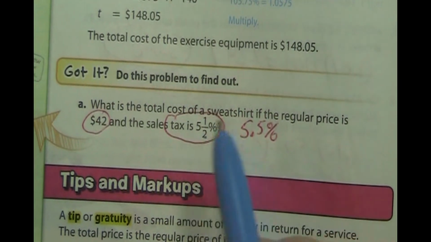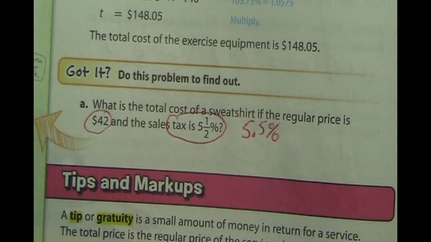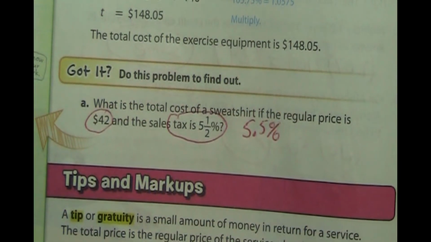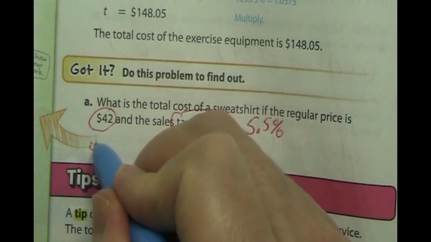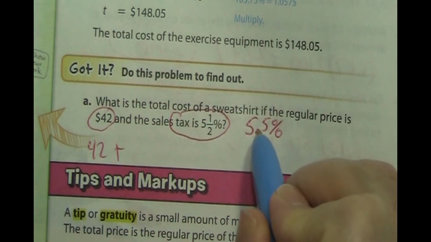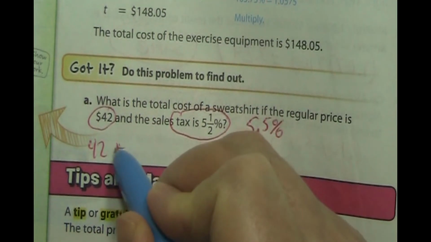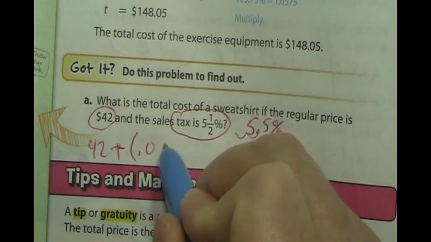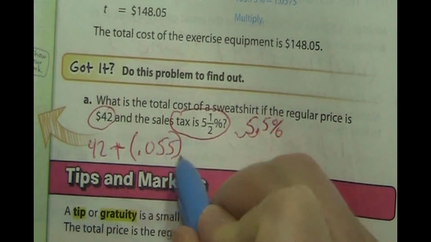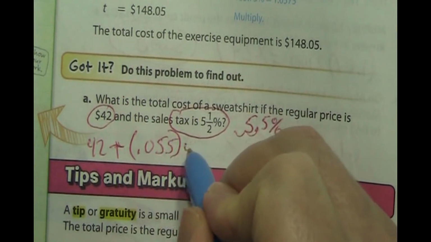All right, so we have $42 plus 5.5% of $42. So you could do this two ways. You could say 42 plus, now move the decimal over twice, 0.055. See that? I have to move the decimal twice, times 42.